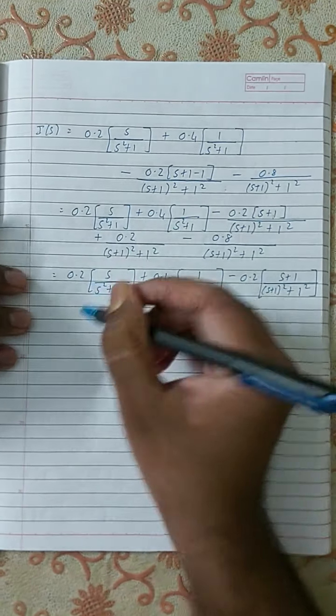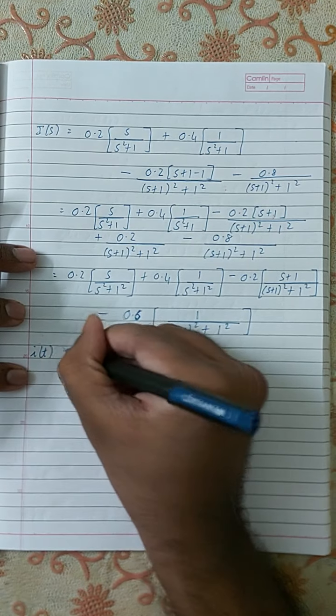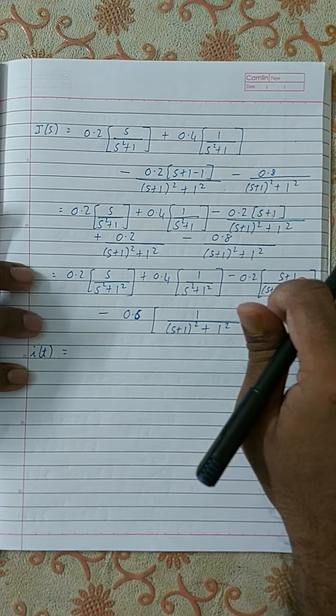Now all I need to do is simply apply the Laplace inverse to each and every term, and you get your final answer.